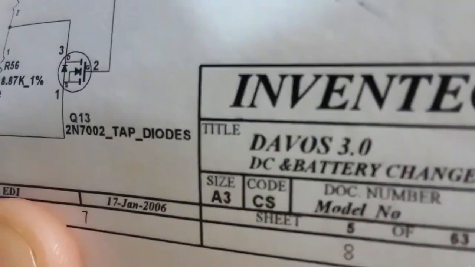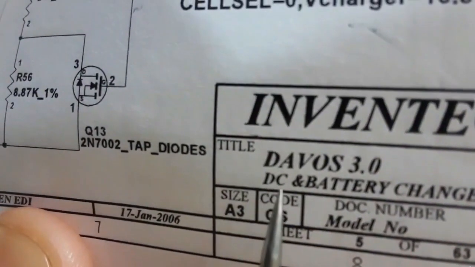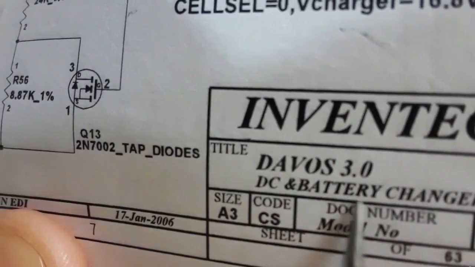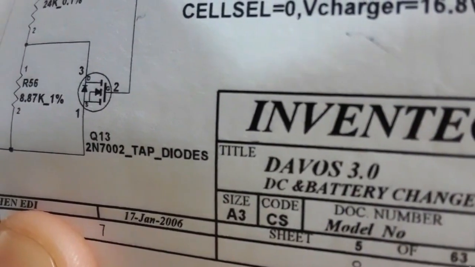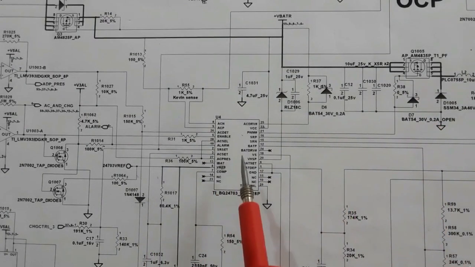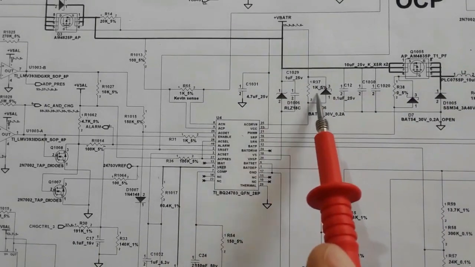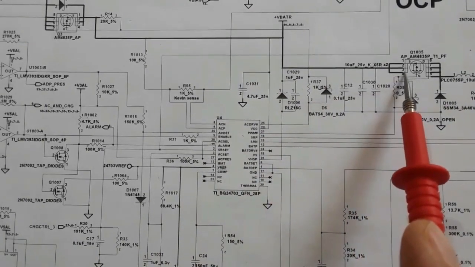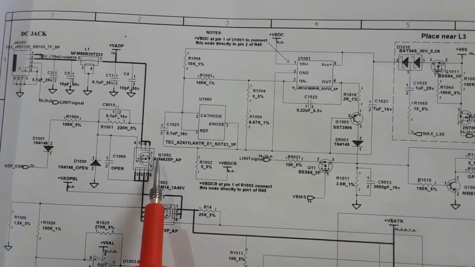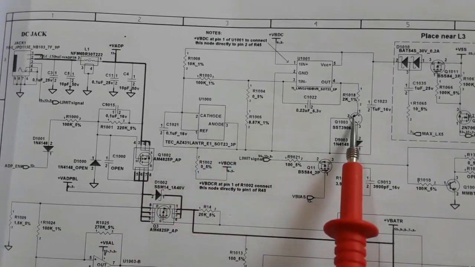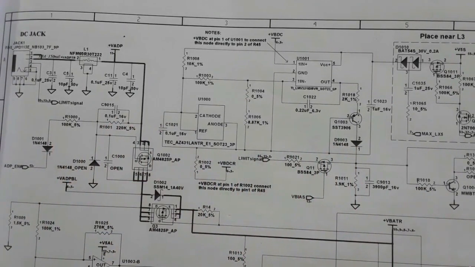So this is the charge IC circuit. As you can see, we have here the DC battery charger, okay? So we're going to see the components that may fail in the charge IC circuit, okay? We're going to see all these components in the circuit diagram and in the motherboard.